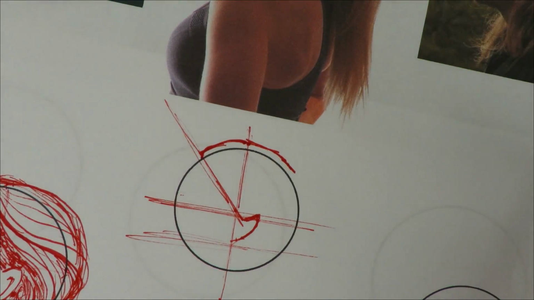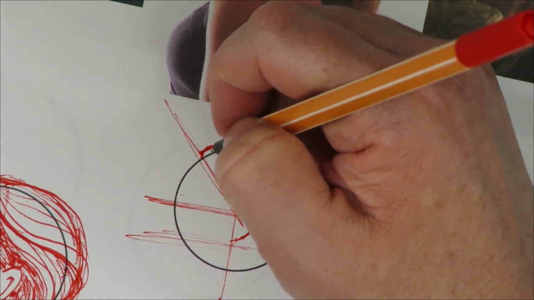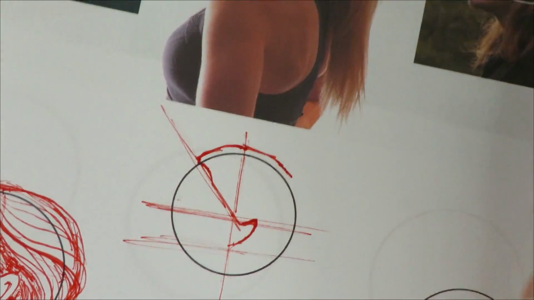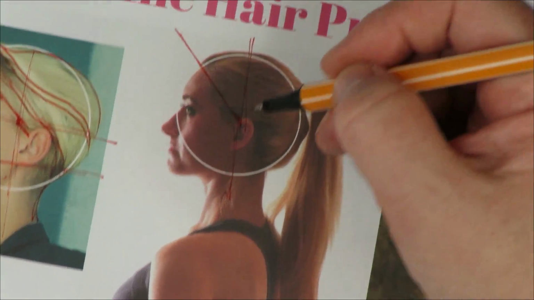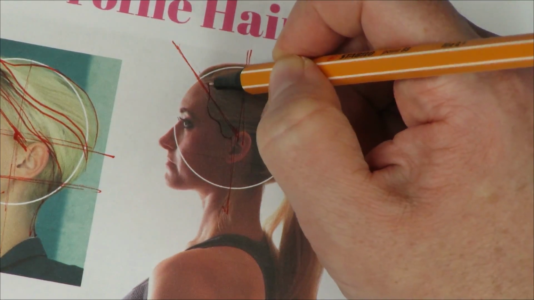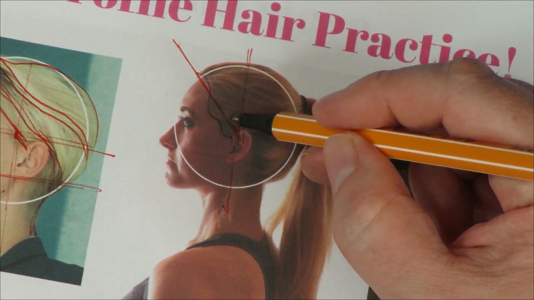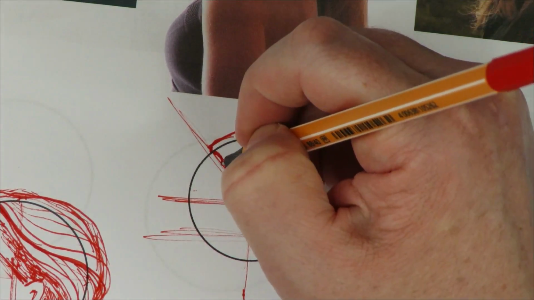Sometimes, actually a lot of times, it's great to just get the outline in so you know where your boundaries are. So here's her ear, here's her hairline. Now you have to pay a little attention. The hairline isn't a straight diagonal line, but it does run along this line very closely. So you can see it's kind of like this. But that's okay, you can use this diagonal line as a guideline to help you know where to go.